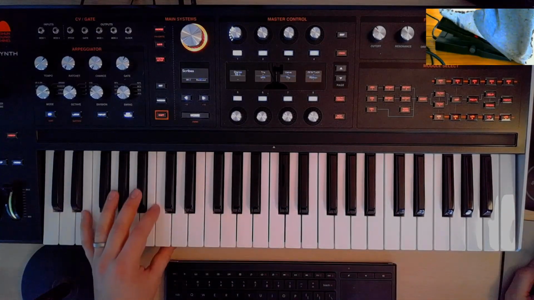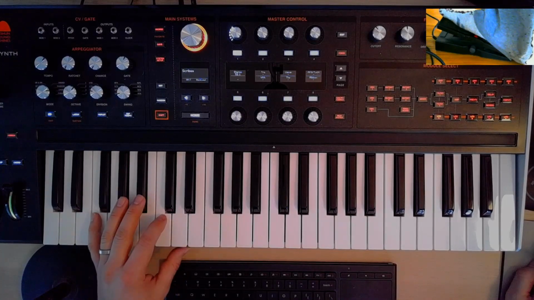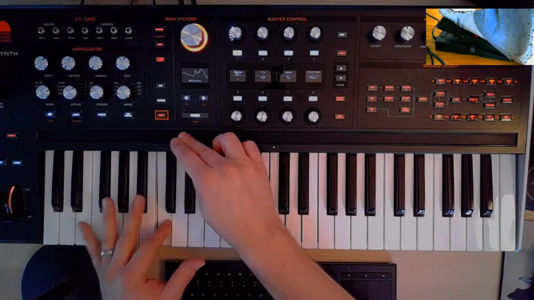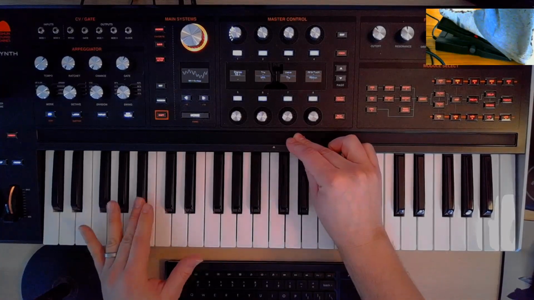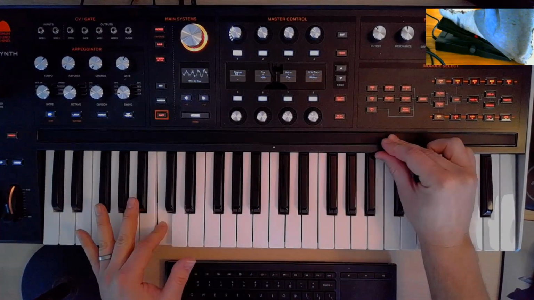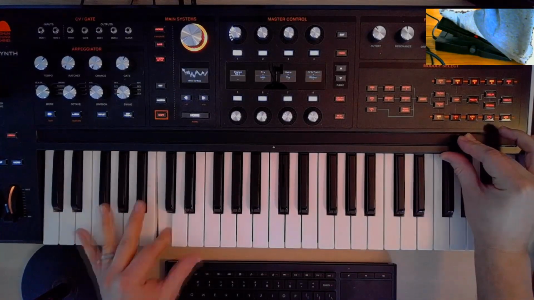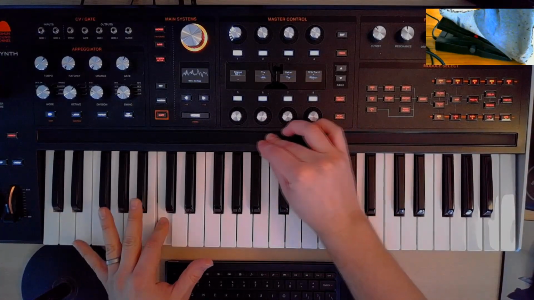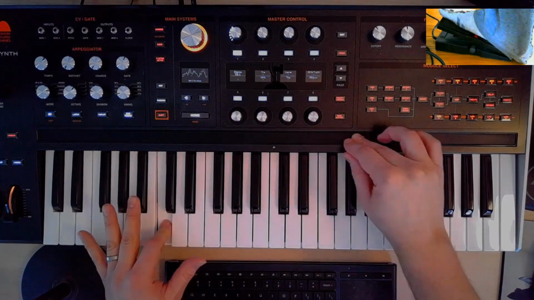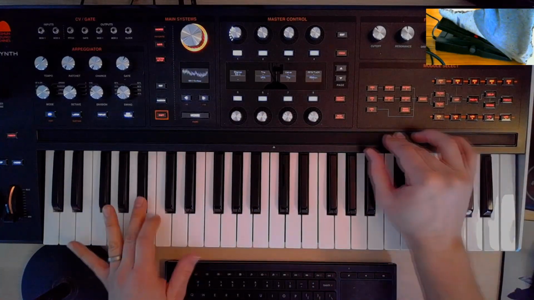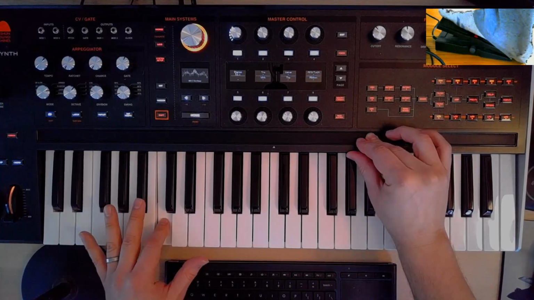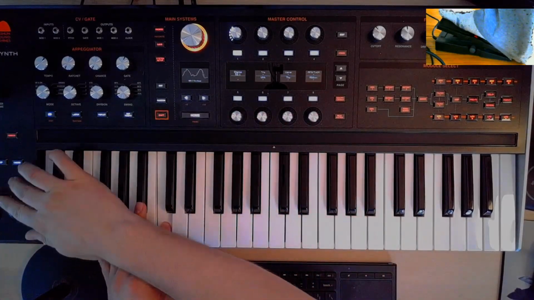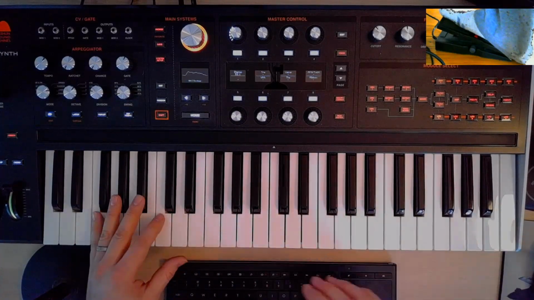This one is kind of a multifunctional patch. You can use it as a shuffle or you can use it straight ahead. So if it's straight ahead, it would sound like this. To shuffle, you could do this.